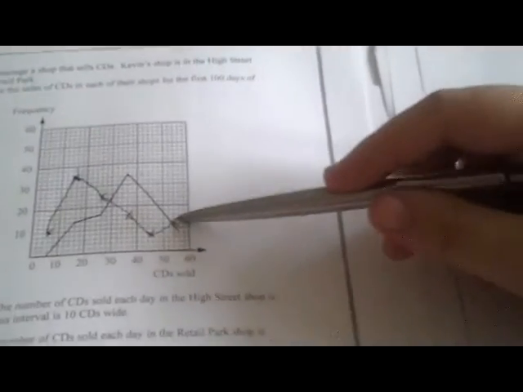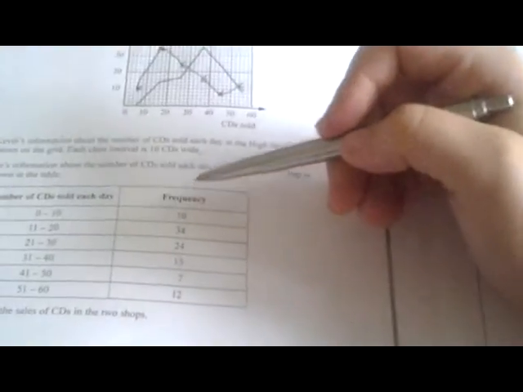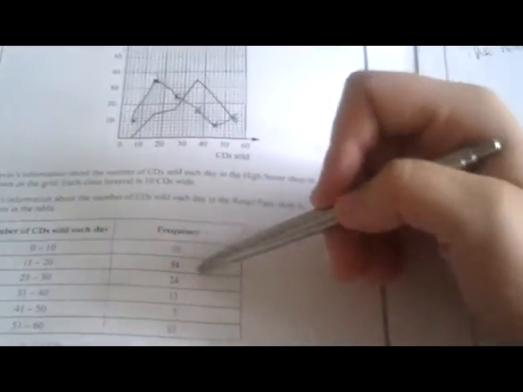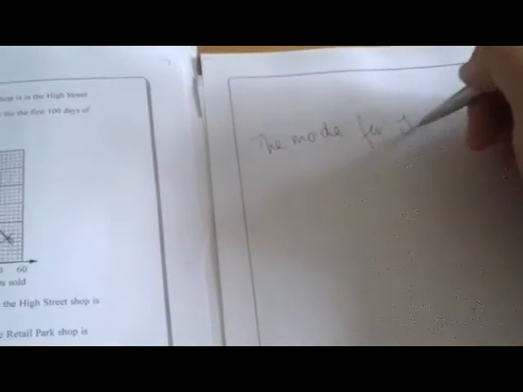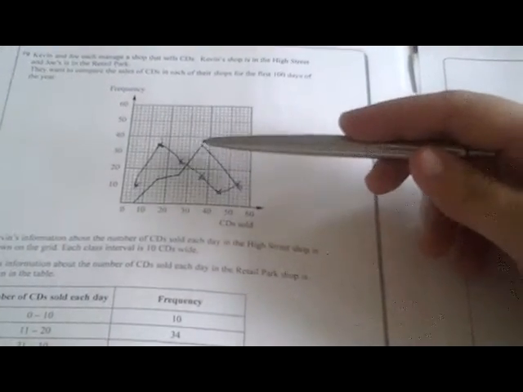So the first thing I'm noticing is they've both got different modes. Okay, so I know that's going to get me 1 mark having drawn the graph. There are 4 altogether, so I'm going to try and make 3 other comments to make sure I earn all the marks. So I'm going to say the mode, which is the most frequent, the one that's got the highest value. The mode for Joe's shop is obviously 11 to 20. And it's sales. The mode for Kevin's shop is this one here, which is 31 to 40.